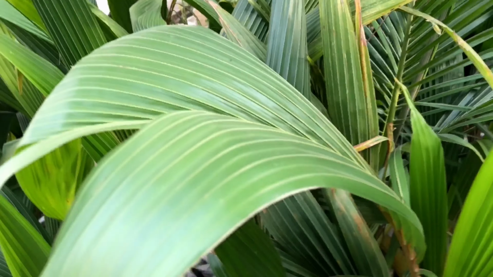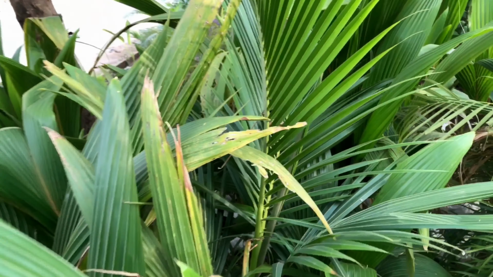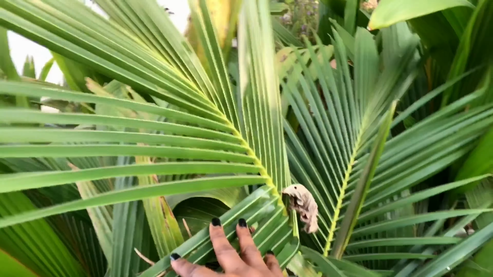So what do you call these flowers? These flowers that look like palm. Coconut tree. This one is coconut. So guys, this is coconut tree.